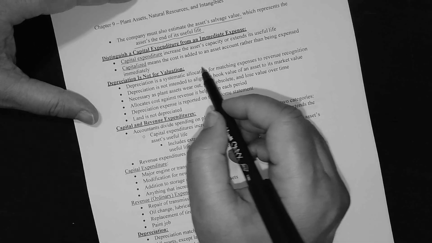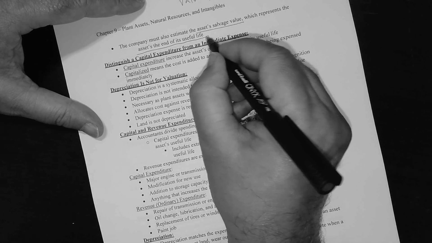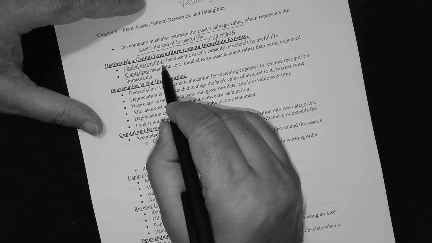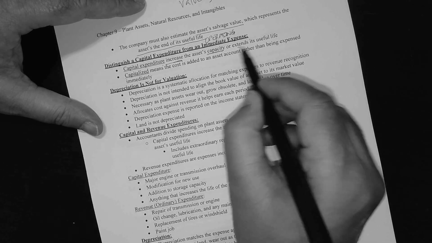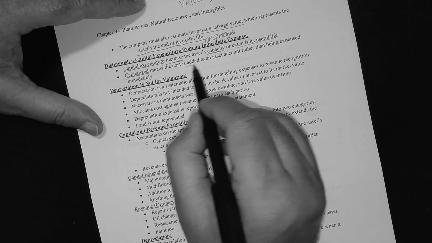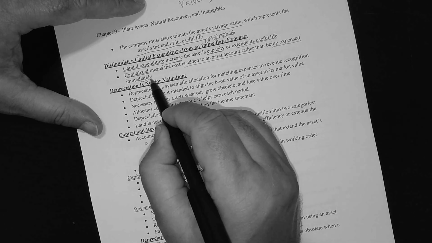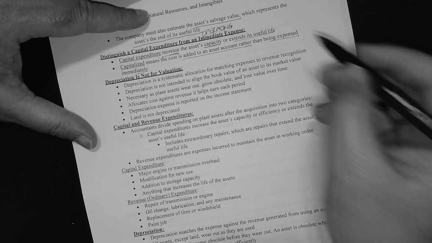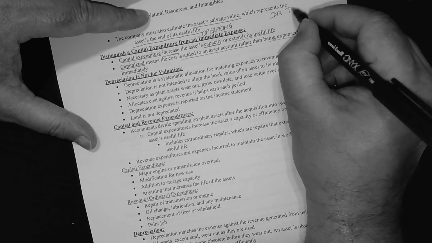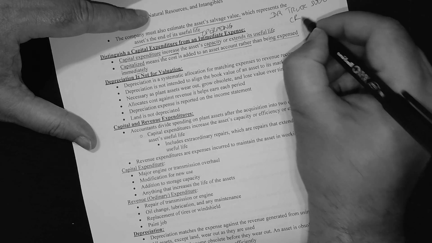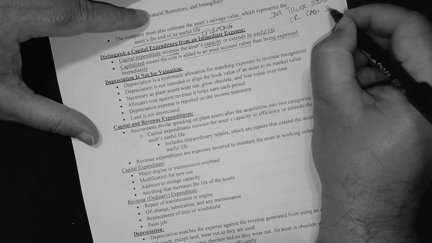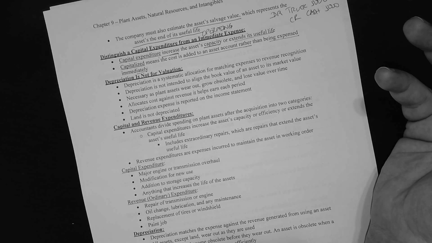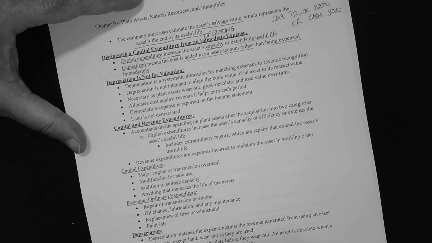All right, distinguish capital expenditure from an immediate expense, or as I say, operating expense, which is the same thing. Capital expenditure increases the asset's capacity or extends its useful life. And capitalized means the cost is added to an asset account rather than being expensed immediately. So if I'm putting a new engine in my truck, that will increase the life of the asset. So I'm going to debit truck for $5,000, and credit cash for $5,000. So you will increase the asset only when it's increasing the capacity or capability of the asset.